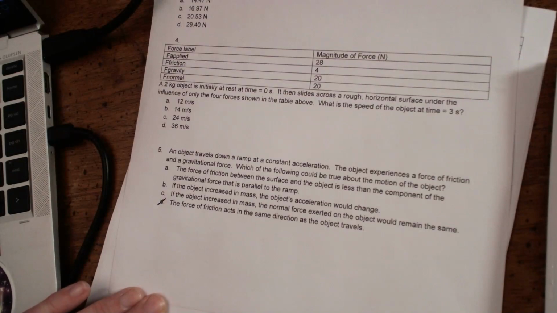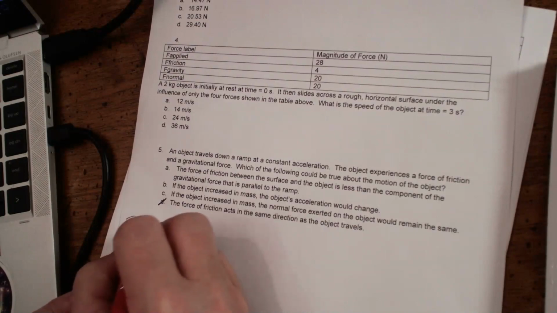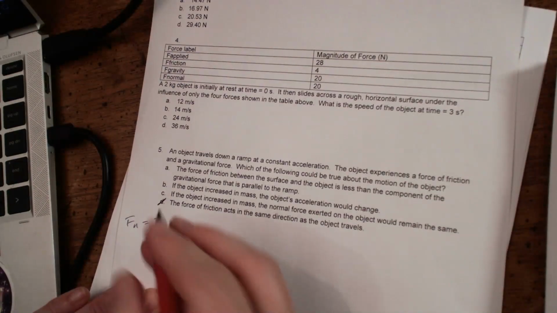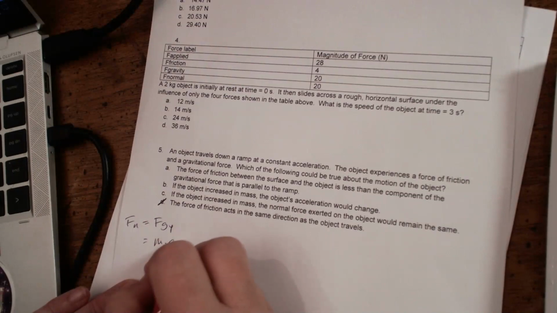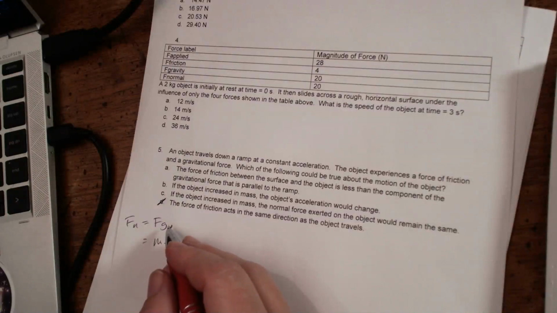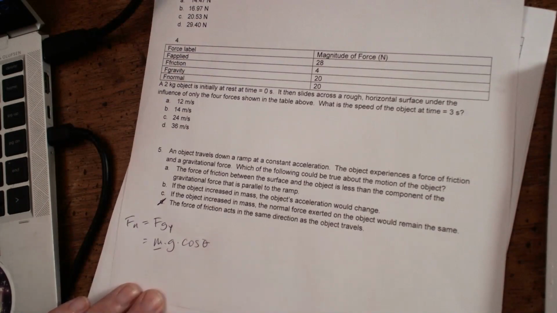Let's see. If the object increased in mass, the normal force would remain the same. We know that that would not be true because our normal force equals our force of gravity, y, in the case of an object on a ramp. And mass is part of that. That's going to be m times g times the cosine of that angle. So mass is embedded in normal force. So that one won't be the same.